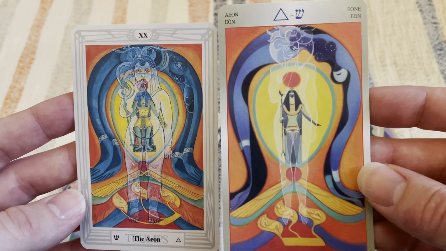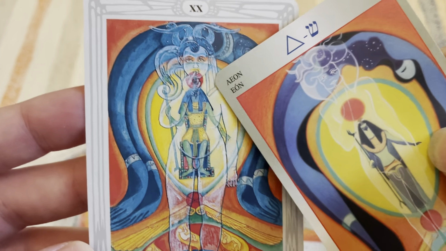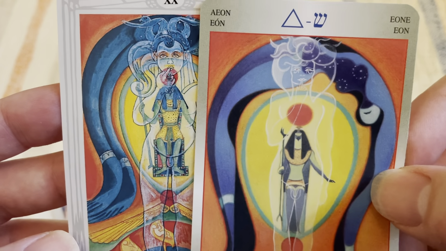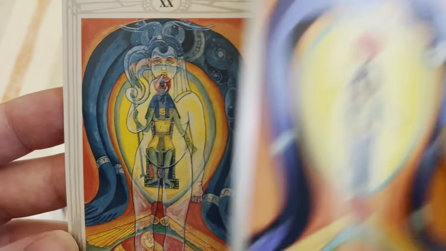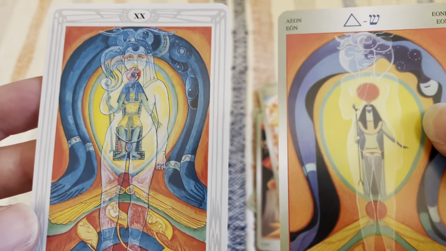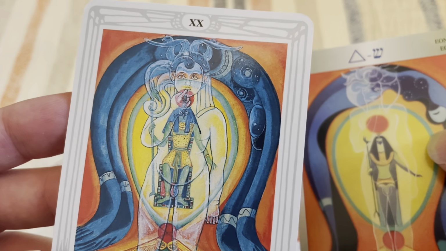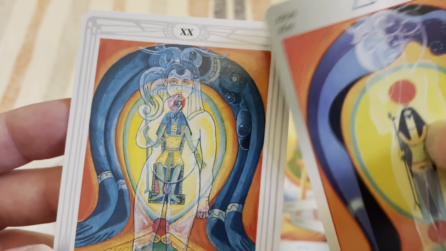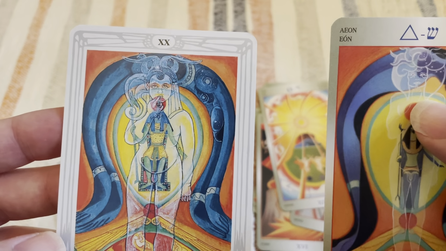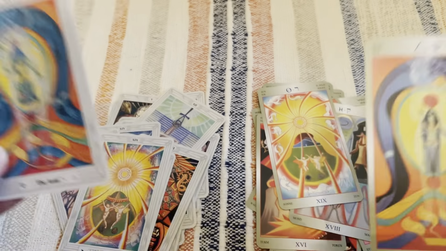The Aeon. I love the face of the Aeon on Harris's. It's always been one of my favorite faces, so it's hard for this one to really match up for me. Serio changed the, in this instance, I would say there's almost a, like usually Serio stuff looks a little more, I hate to use the word cute, but you get what I'm saying. In this instance, Harris's is a little more cute.